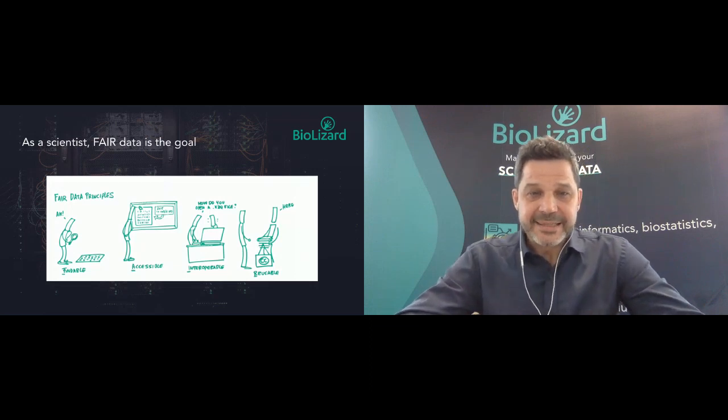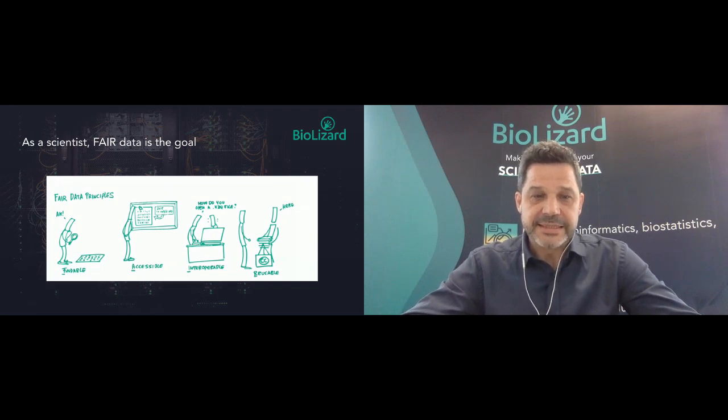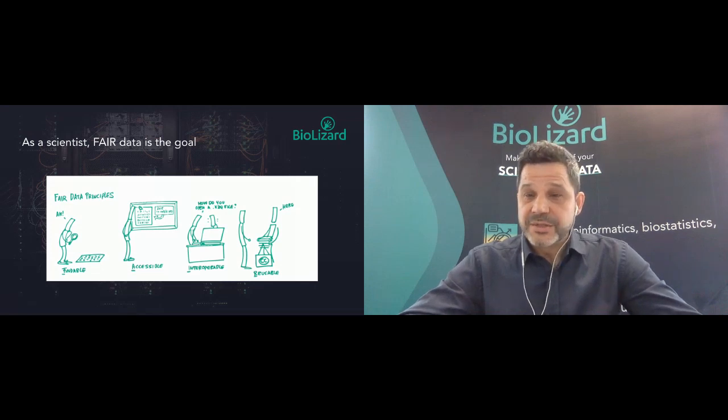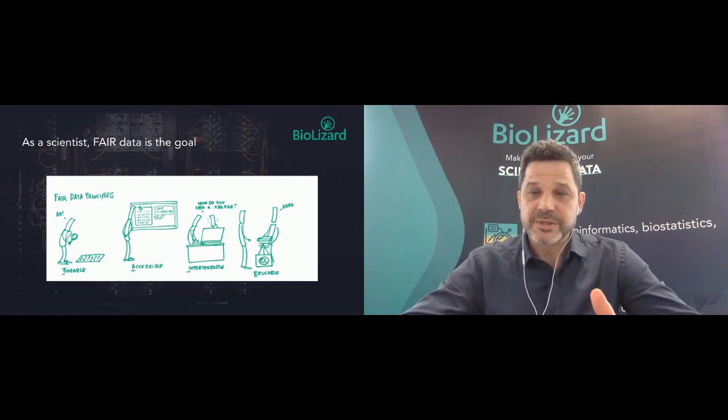So as a scientist, it is a goal to have FAIR data. So what do we mean with FAIR data? FAIR data, on the one hand, means it needs to be findable. So you need to understand where the data sits. You need to also understand what type of data it is. Once that is established, you need to have access to the data. And of course, a lot of regulations exist. So we cannot make all data accessible to everybody. So we need to find the right levels of accessibility depending on the user.